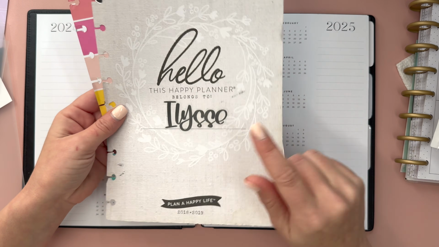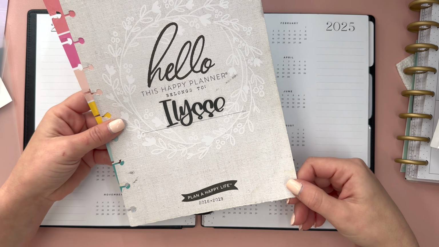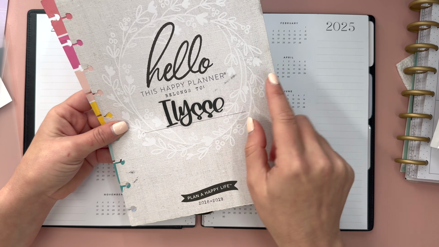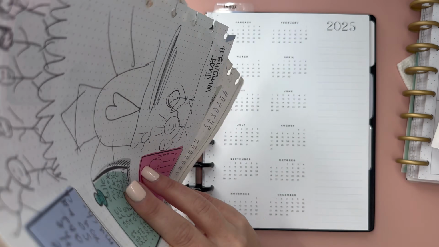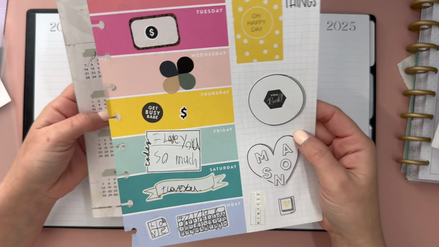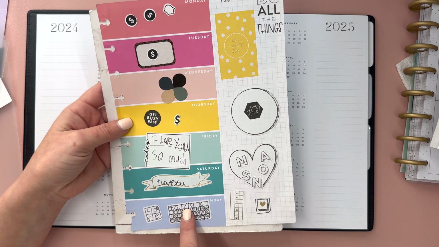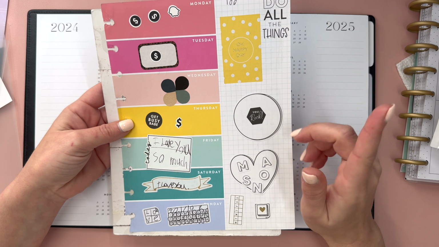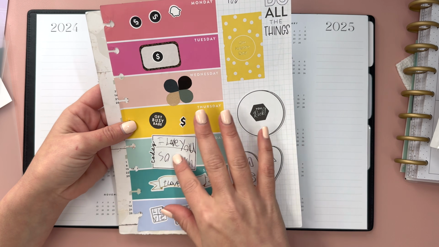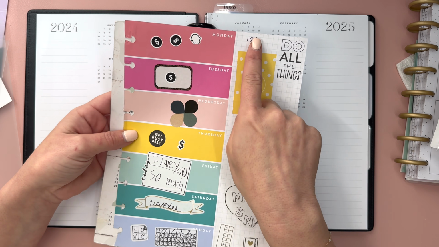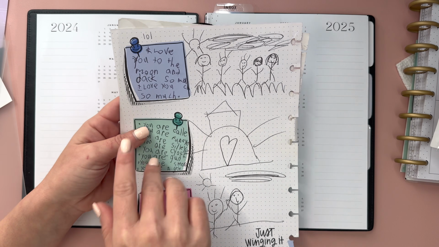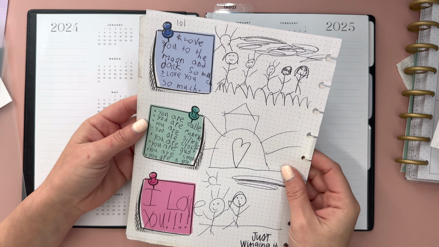This was my first Happy Planner. It was the farmhouse planner. These stickers were from Alicia Michelle XO and from 2018. Then this page was something that my nephew made me on April 21st, 2019, so almost 5 years ago. And I just really like it. It says, I love you so much. I love that there's 100 here and 101 on the back. He numbered it.